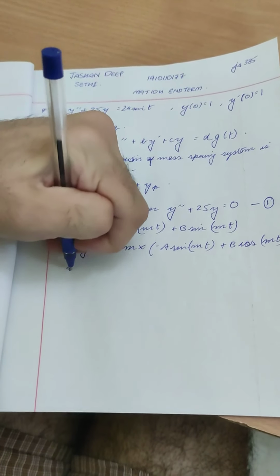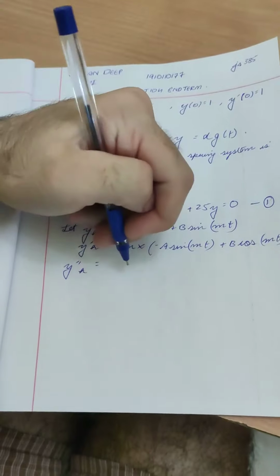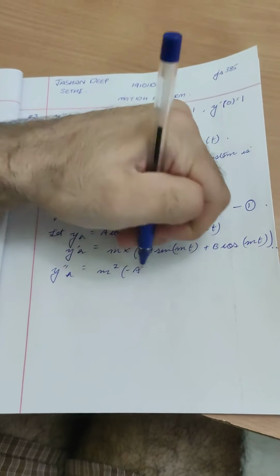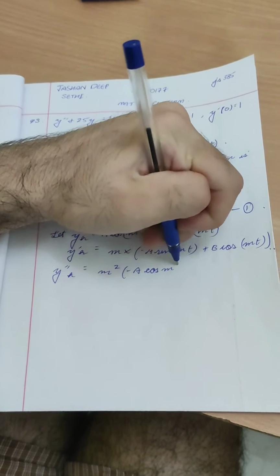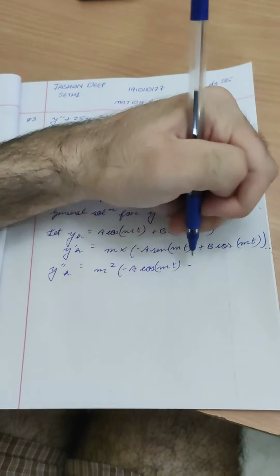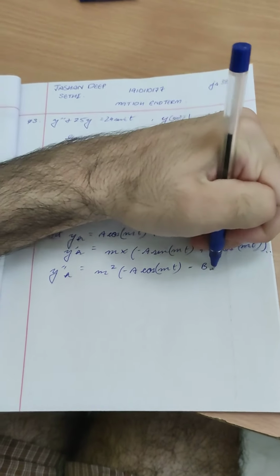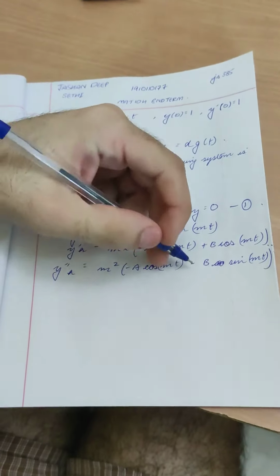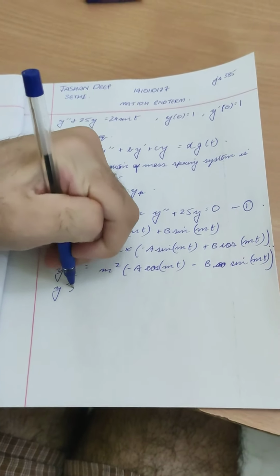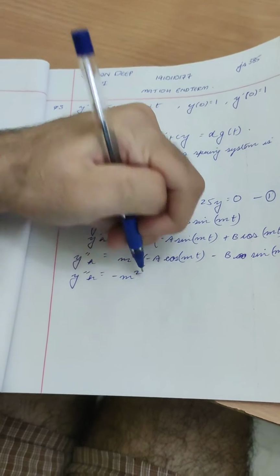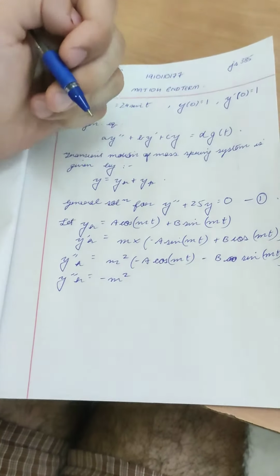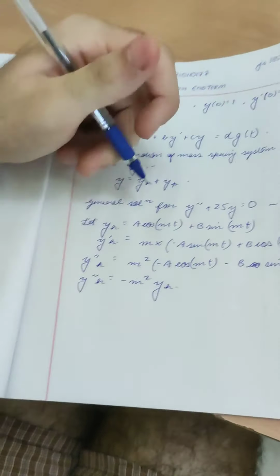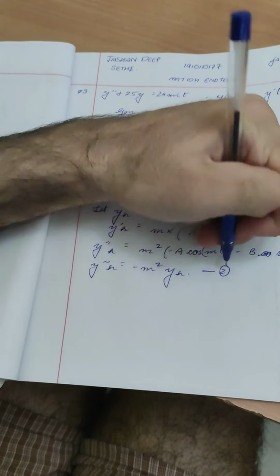Right, so let us differentiate this once again. So double differentiation would be, we'll again get an m common, so that will be m square, and this would be a cos mt, and here we're differentiating the cos, so we'll get minus sin mt. Now we can take this minus sign outside, so y double dash h equals minus m square, and we can see this inside term, when we take the minus sign common outside, is nothing but the initial yh, so it's the initial y homogeneous. Let's call this equation 2.